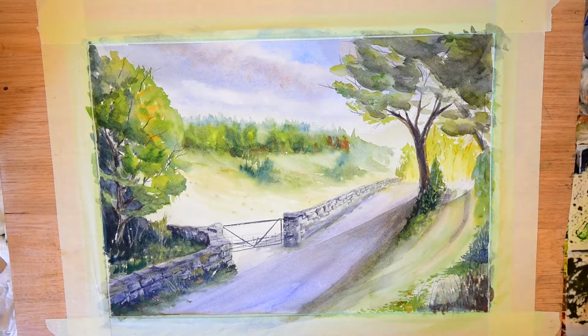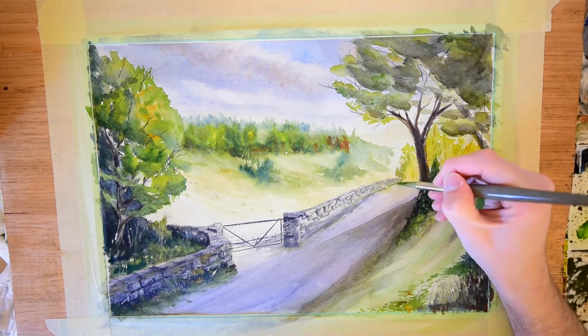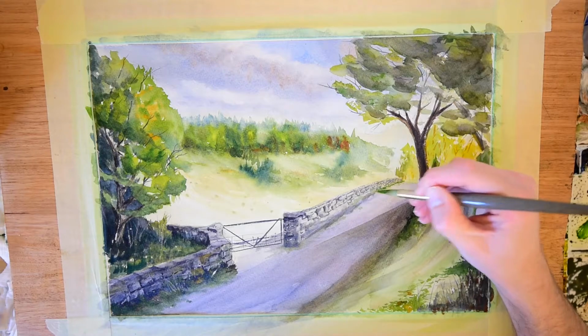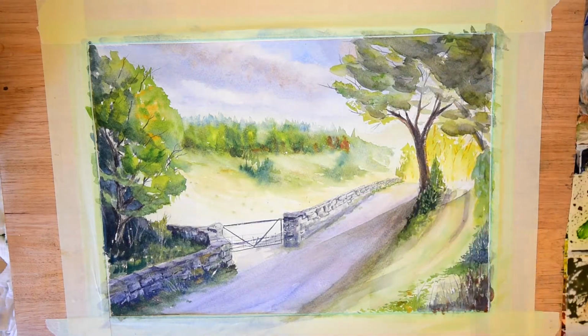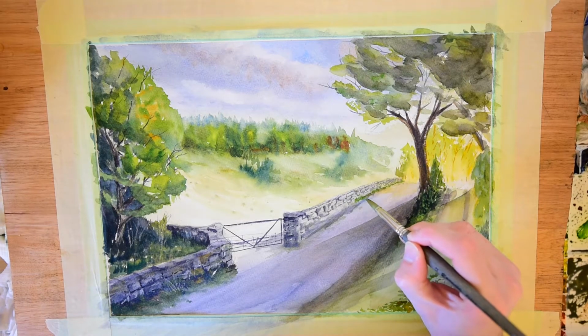So at some point I might have to go in and give a little bit more definition to the road or the tyre tracks that lead along it. So I'm just wanting to put in a little bit of darkness on the side of the road, just to really look like a bit of a ditch.